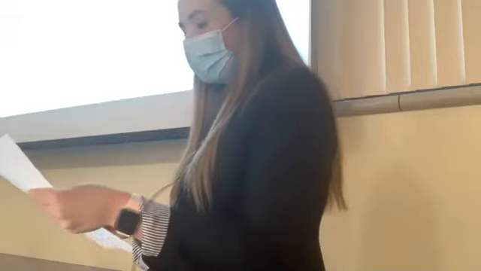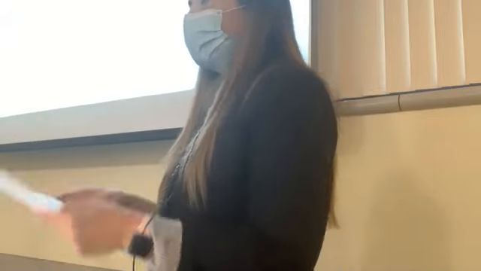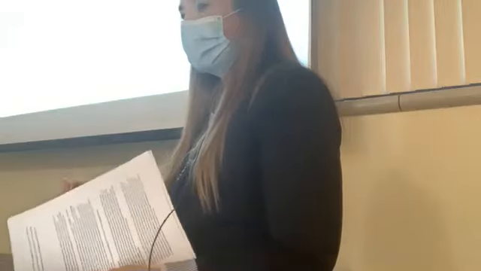So that blockage that we're talking about when we're going into actual heart attack does come from atherosclerosis, but it's from that plaque becoming disrupted.